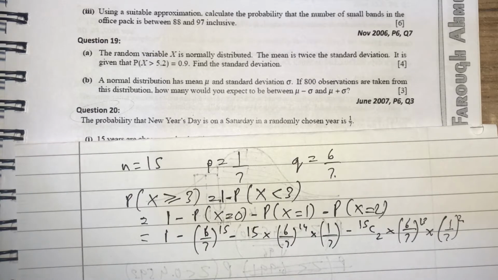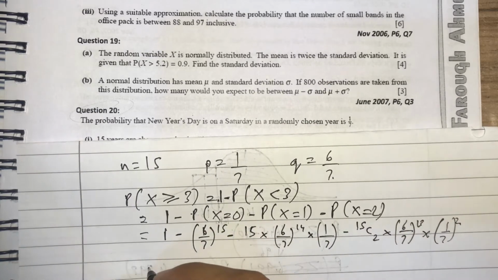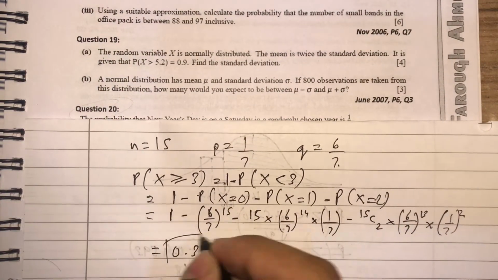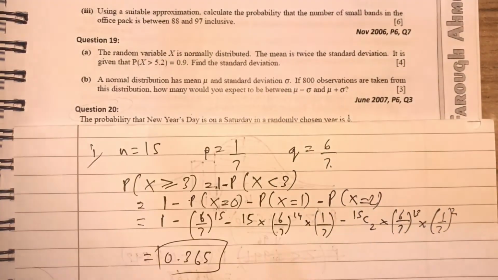This is equal to 0.365. This was the first part.